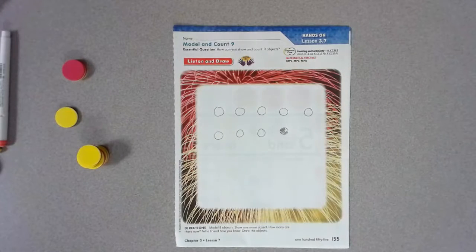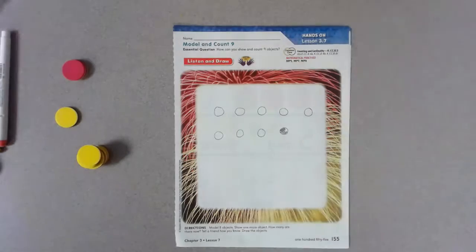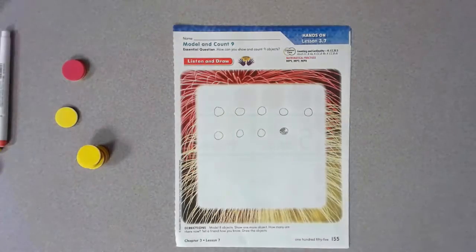I pledge allegiance to the flag of the United States of America and to the republic for which it stands, one nation, under God, indivisible, with liberty and justice for all. Thanks, everyone. Hope it's a terrific Tuesday.